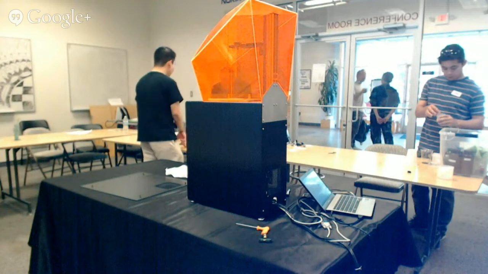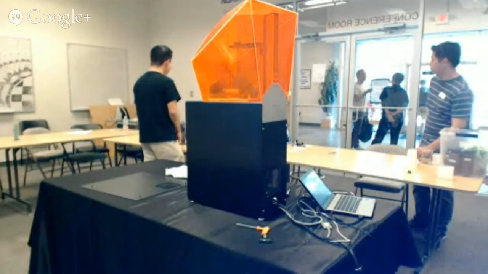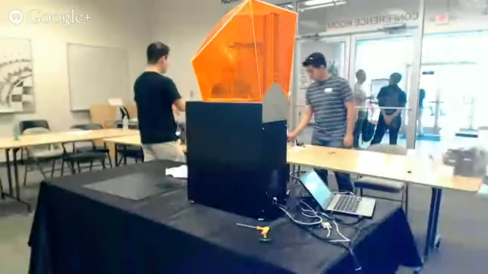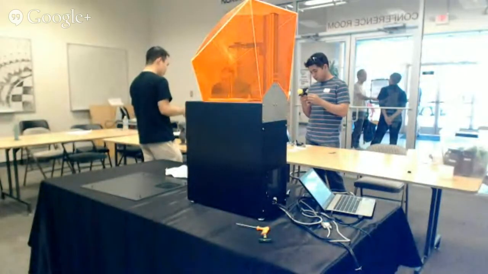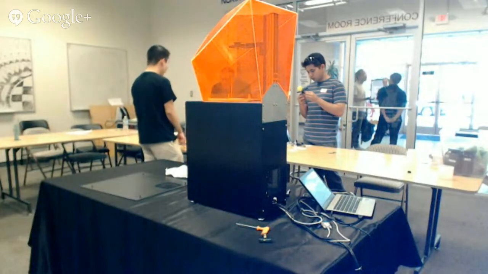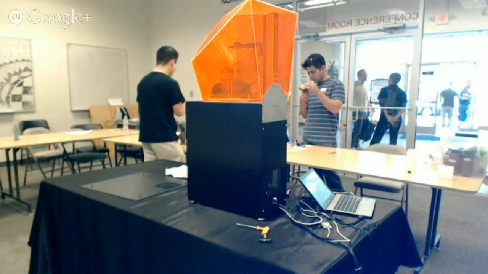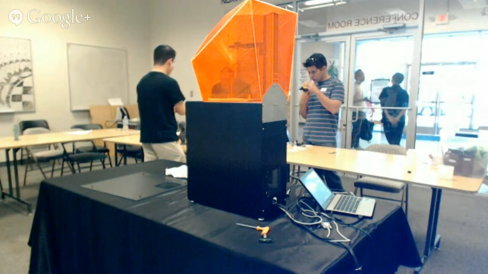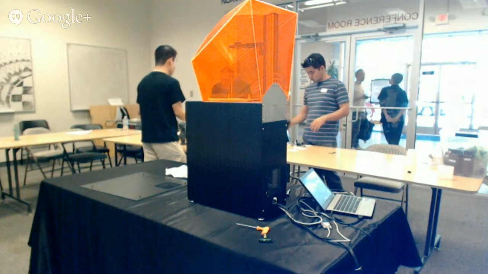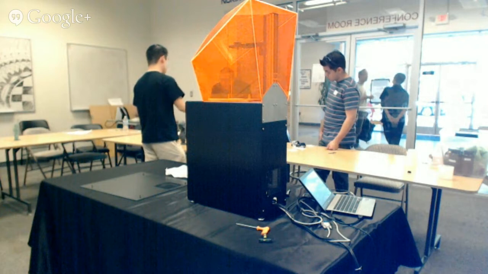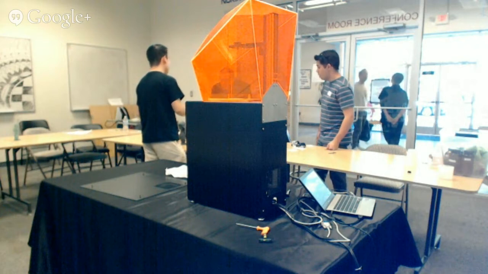If I was printing with the 37 micron XY resolution, what would be the minimum wall that I could print? I don't know. It would depend on the resin. I've been asked this question before in reverse, because some people want to use these printers to do microfluidics, and so you want to know what is the minimum channel that you could get in a block in order to produce microfluidic chips. I don't know.